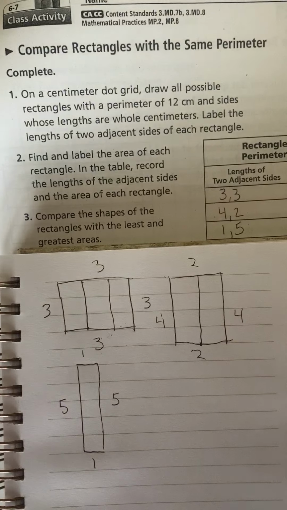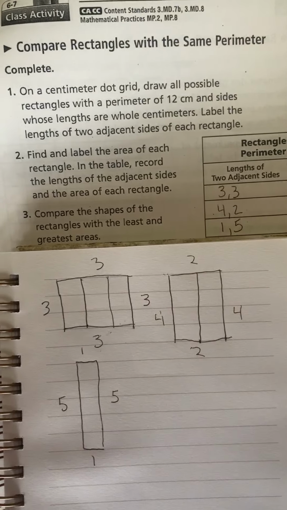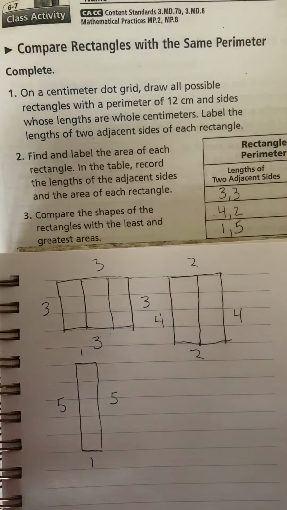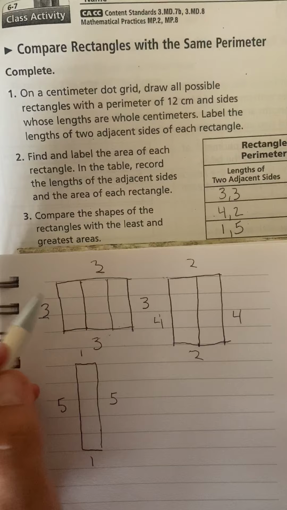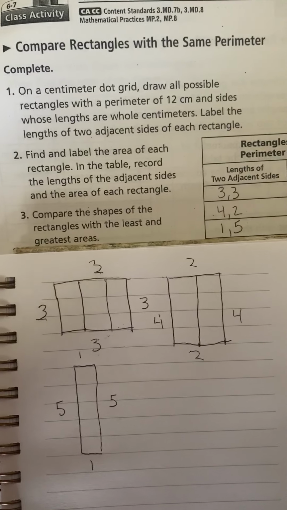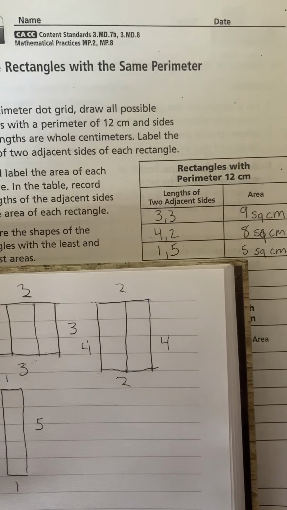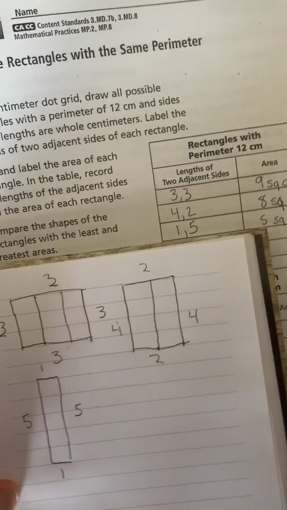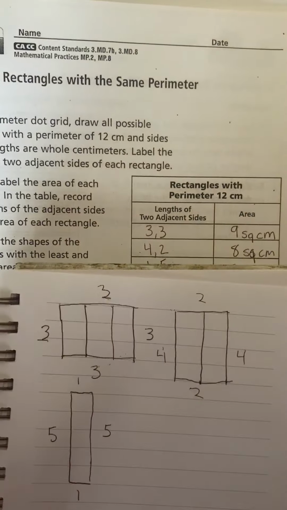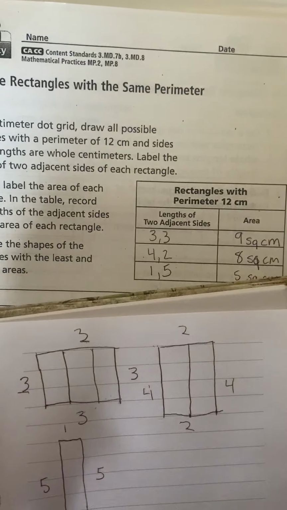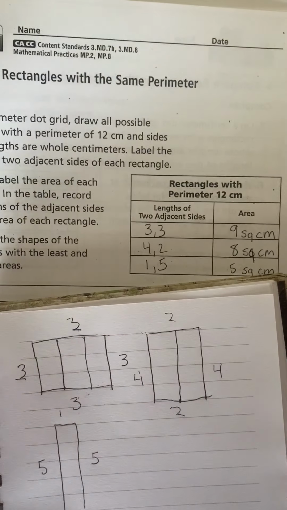Now we're supposed to find the area. When you find the area of the 2 adjacent sides, you're going to multiply this and this, or basically count the squares inside. So for the first one, the 3 by 3 would be 9 square centimeters. The second one, 4 by 2, that would be 8 square centimeters. And then the last one, 1 by 5, is 5 square centimeters.